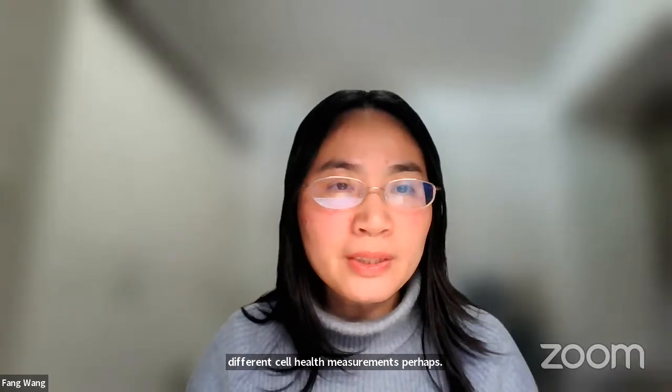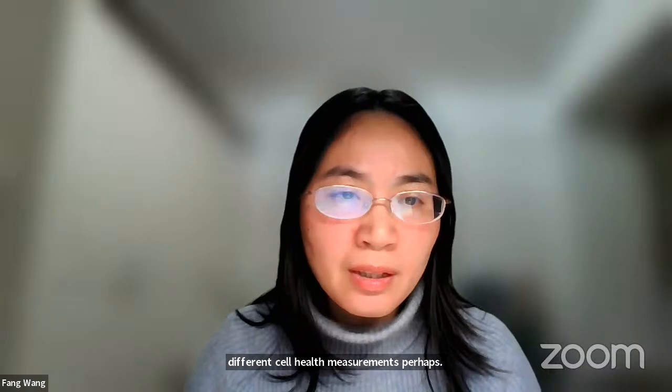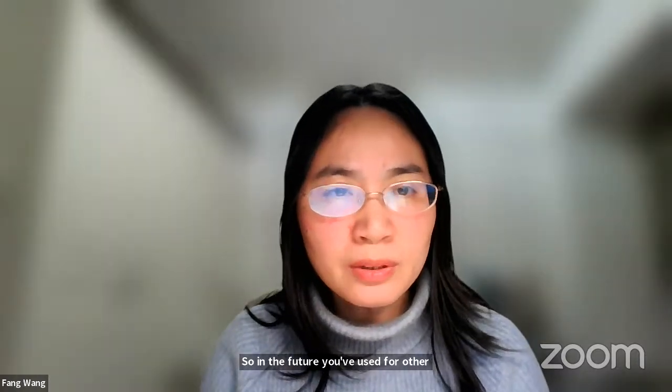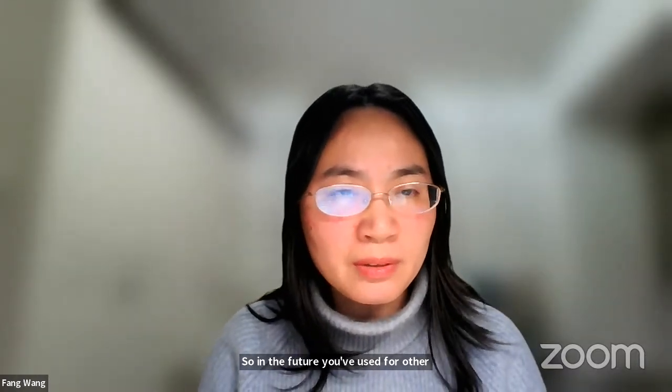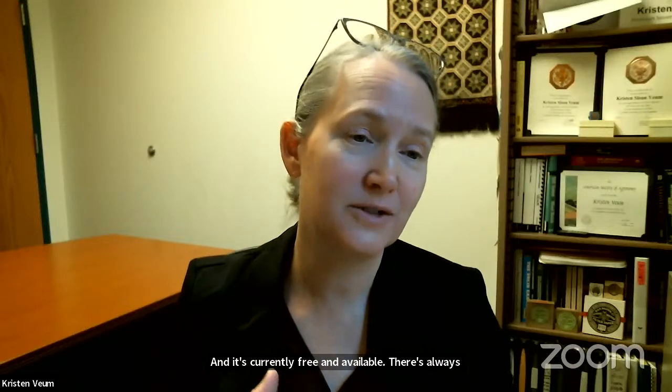Yes, I think in the future this could also be used in other countries. And Harold mentioned you also have the apps for application of SHAPE. So in the future, if used for other countries, is this free for the farmers, for everyone? Well, the goal is for that. The scoring tool will be free and available, and it's currently free and available. There's always going to be a cost associated with measuring soil health.